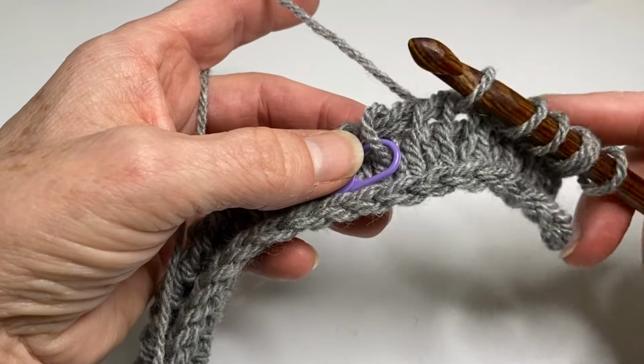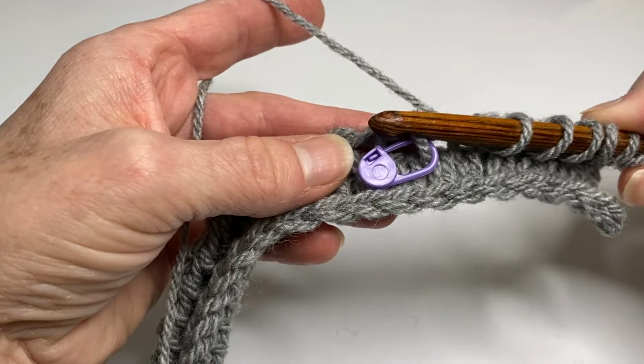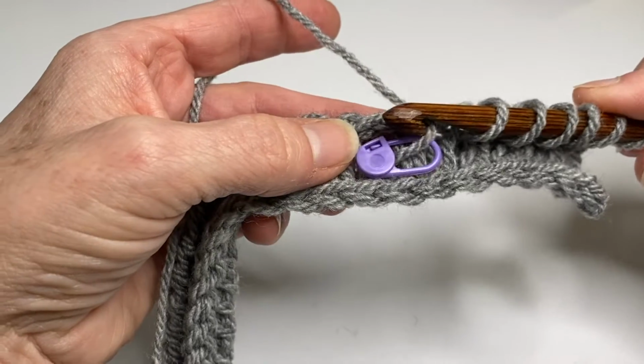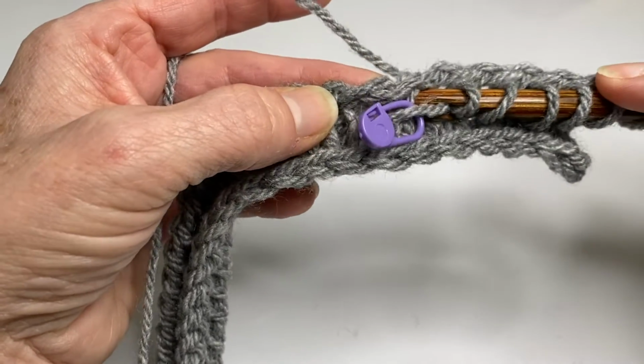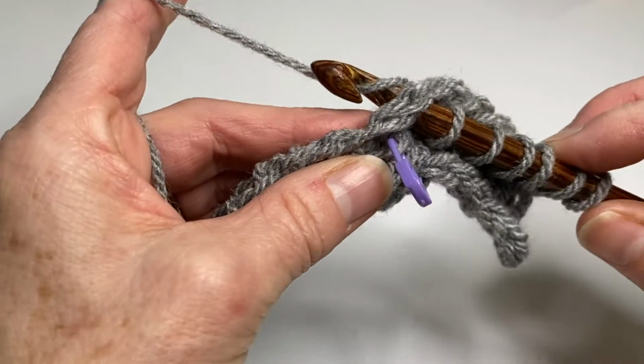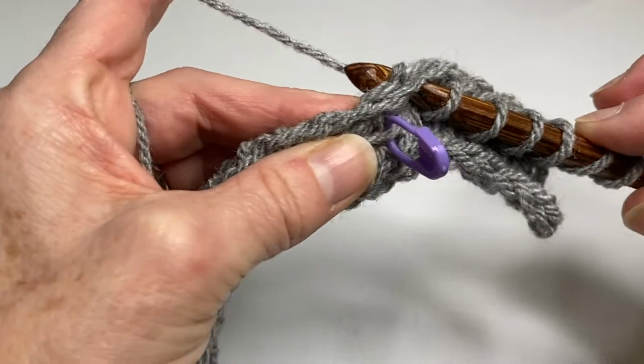Now I'm going to invert my hook and pull the vertical bar up and over the skipped vertical bar and insert it as I would a Tunisian knit stitch, yarn over and pull up a loop.